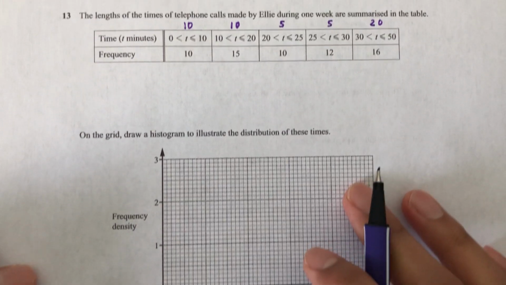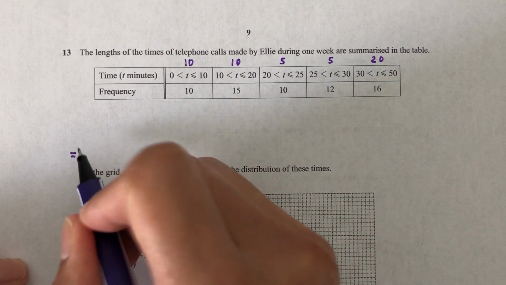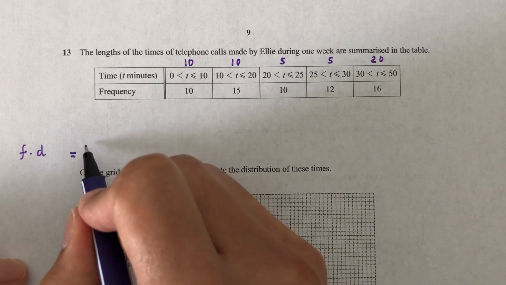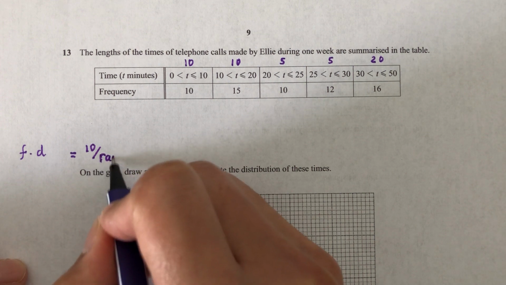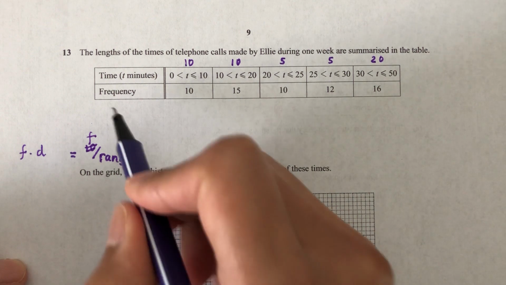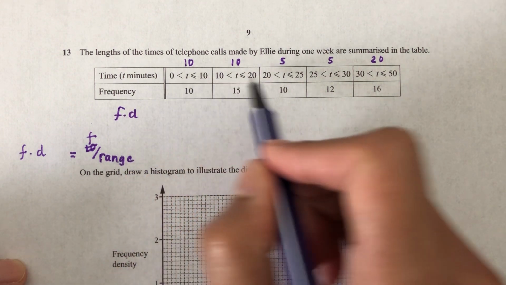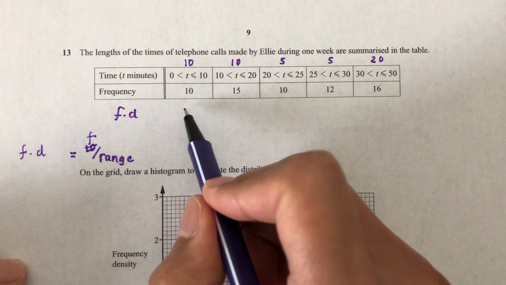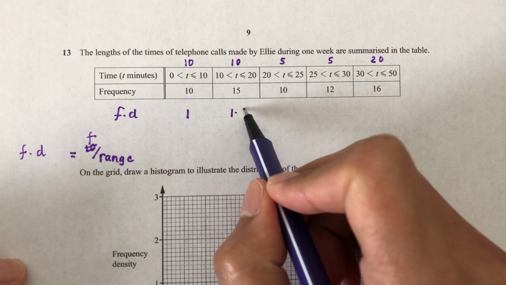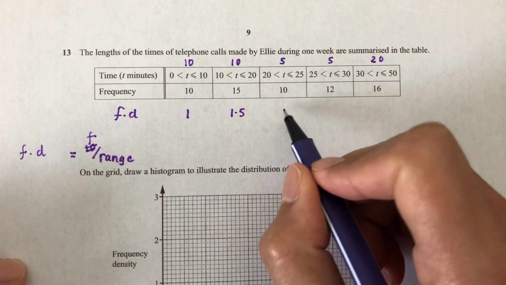So what is a frequency density? Frequency density is equal to the frequency divided by the range. So let's find out the frequency density of each range. This one will be 10 divided by 10, which is 1. 15 divided by 10, which is 1.5. And we have 10 divided by 5 will be 2.